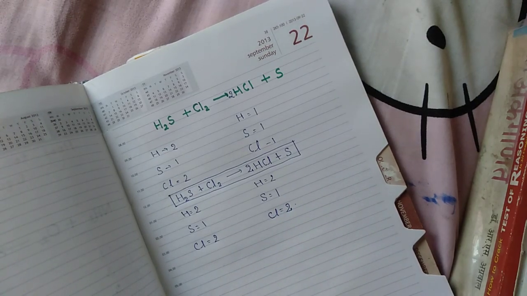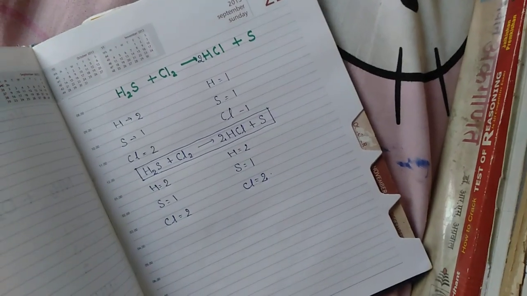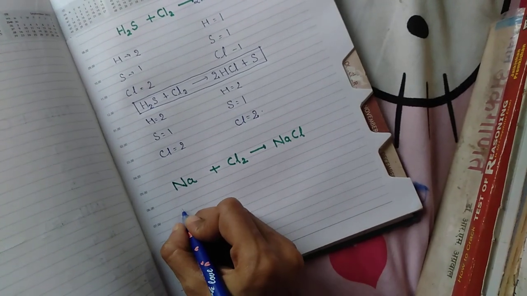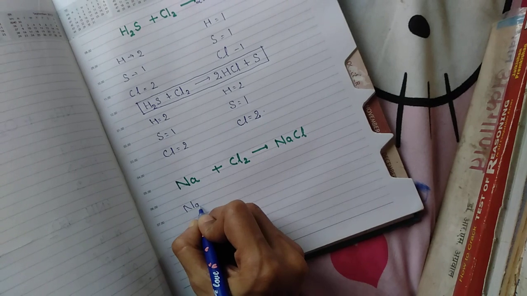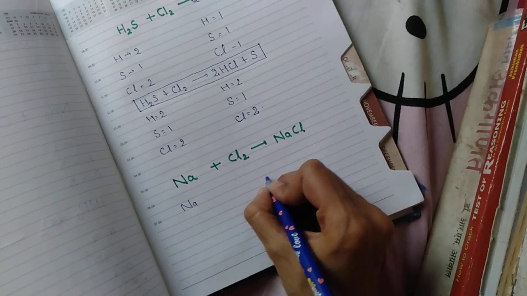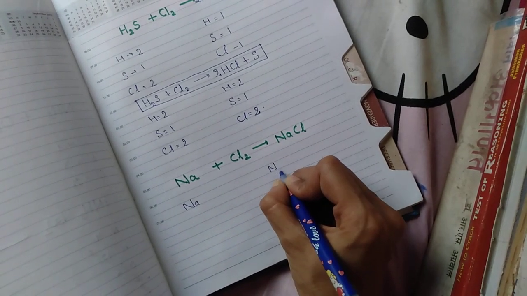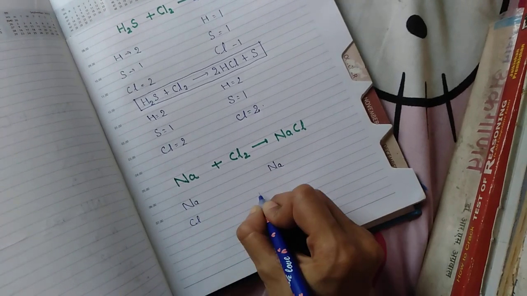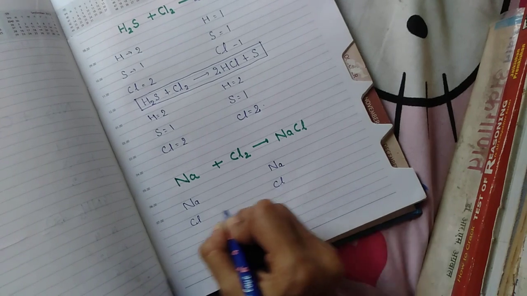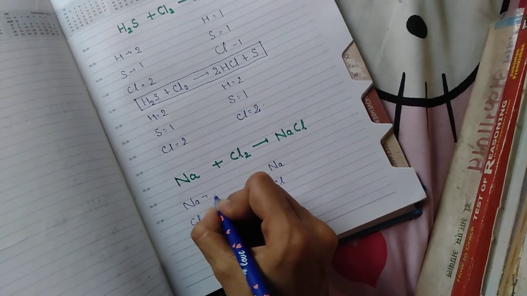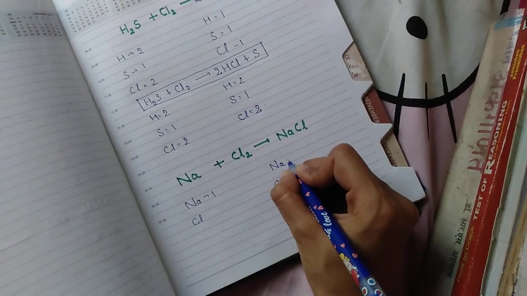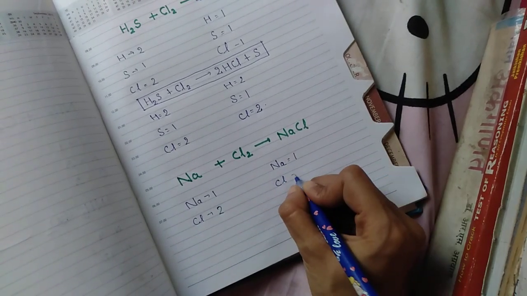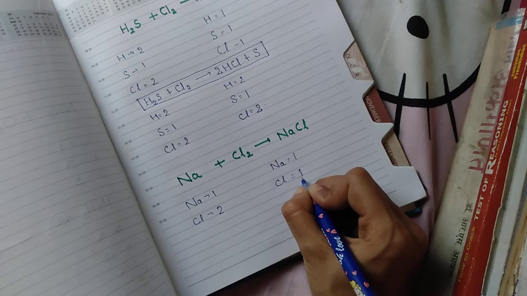We will take another example. The next example is sodium. Here Na. We have to count the number of atoms of sodium on the left side as well as the right side, and chlorine, left as well as right. Here the number of atoms in sodium is 1, here also 1, here chlorine is 2, and here chlorine is 1.